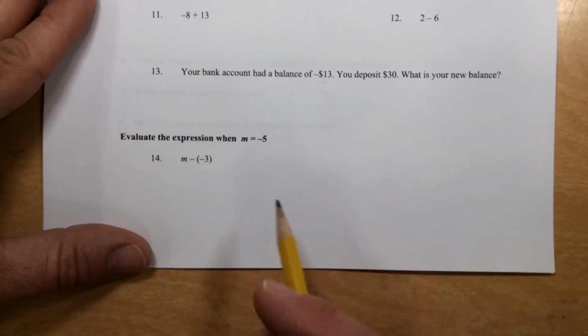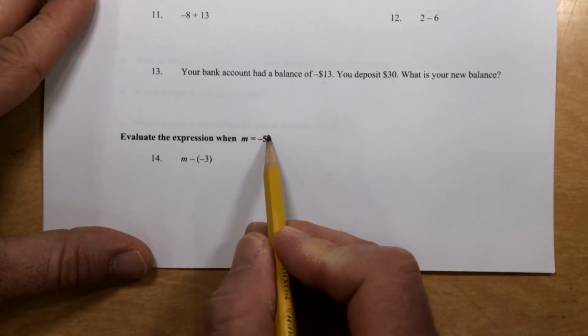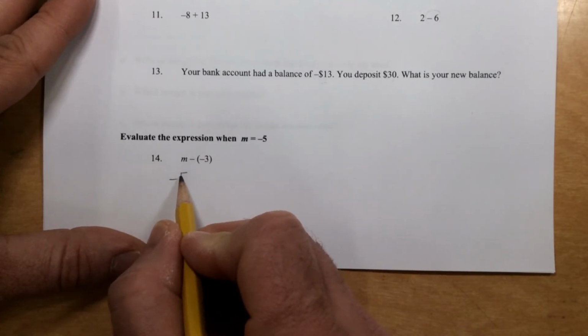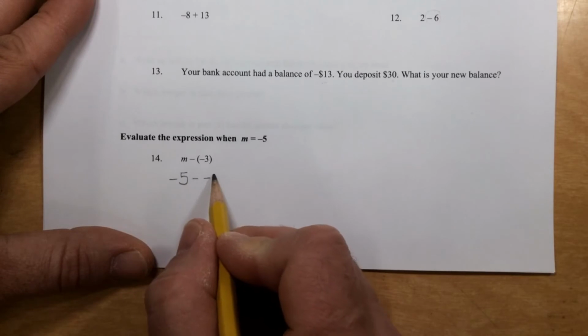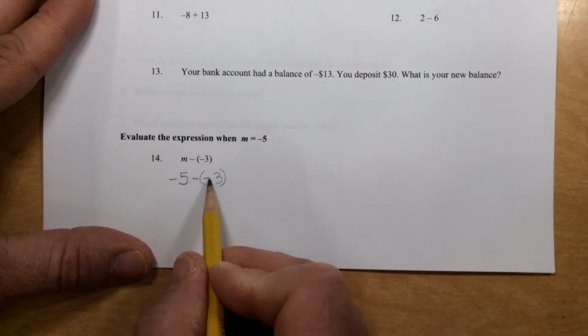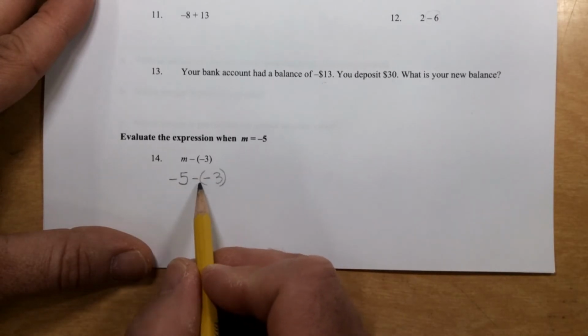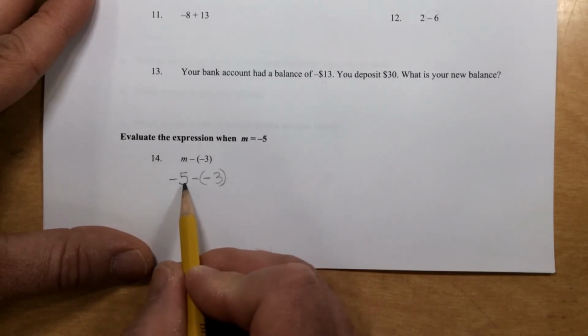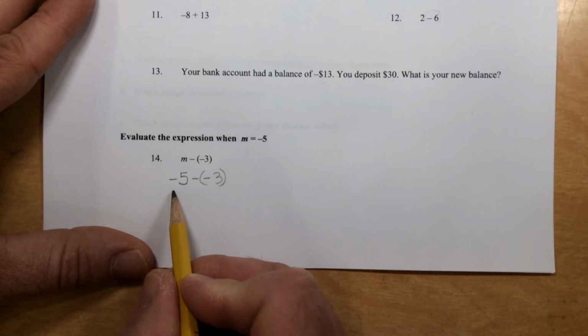Down here on number 14, you're going to substitute negative 5 in for m. When you do that, it's going to look like this: negative 5 minus negative 3. Now you're going to take those two minuses right here and make them into a plus. Different signs will happen then. So you subtract the number parts and you keep the larger sign.